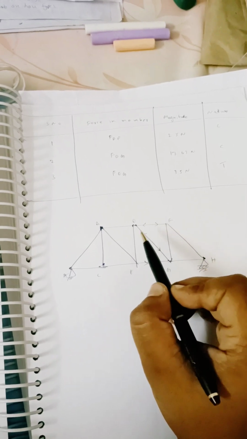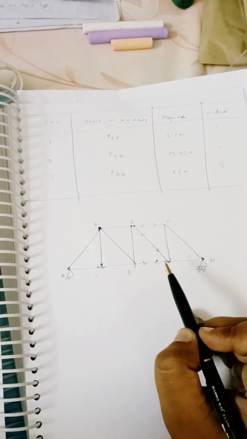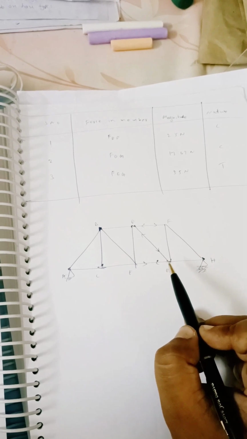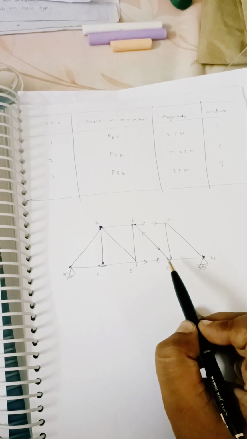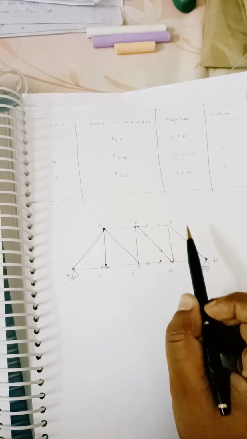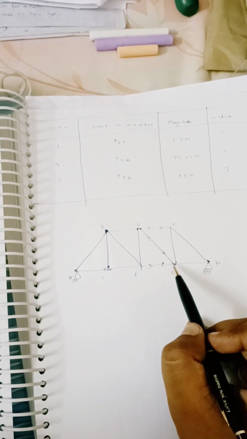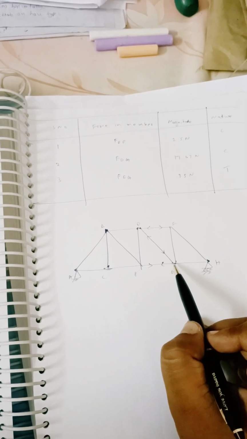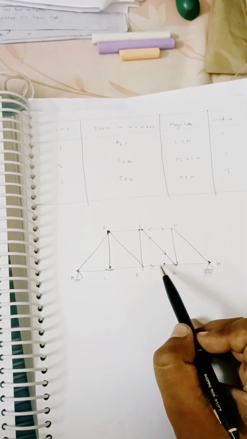In this way you have to show the compression. And here FDG is minus 17.67, that is compression, and compression means towards the joint. So this is 35 tension, FEG or FGE. Tension means away, you have to show it away from the joint.